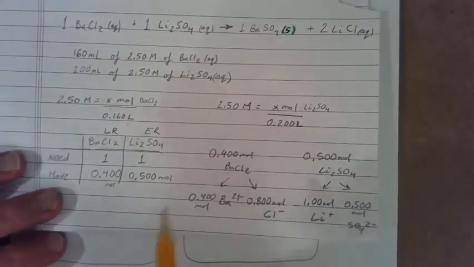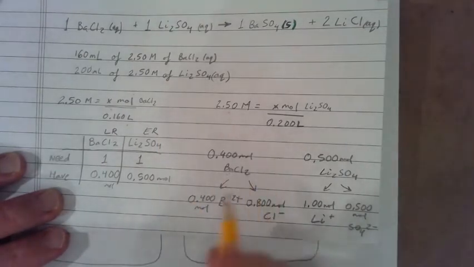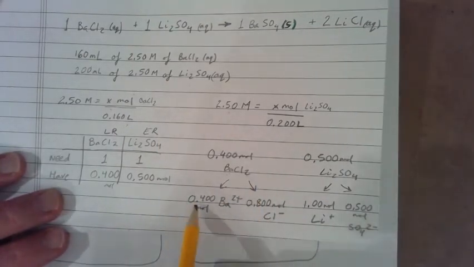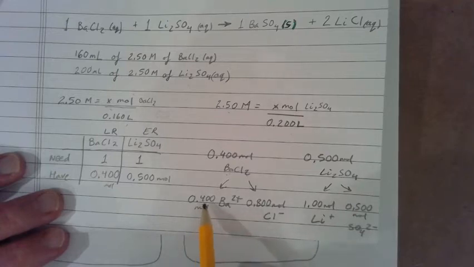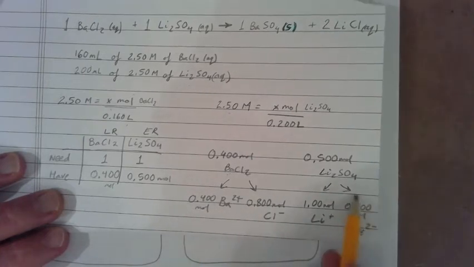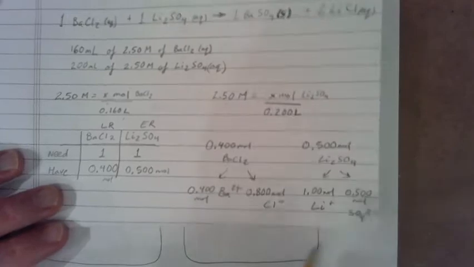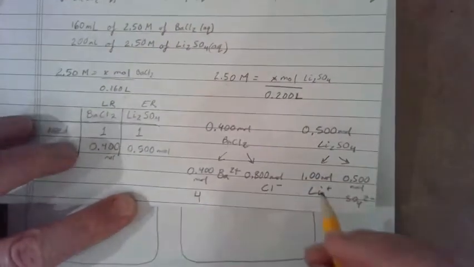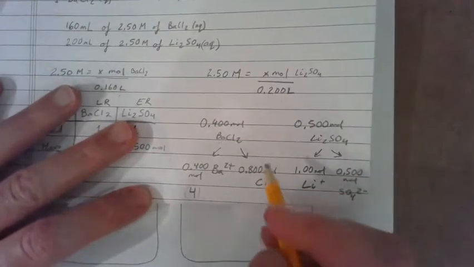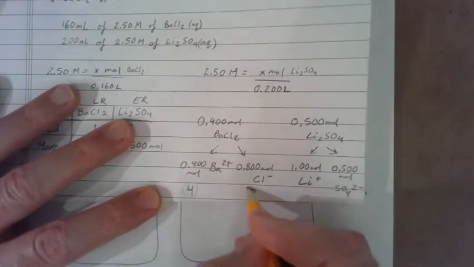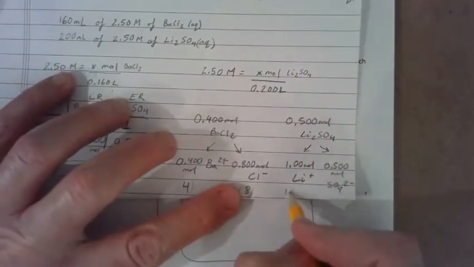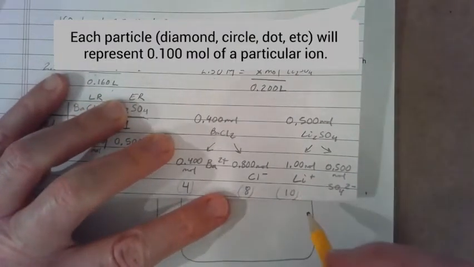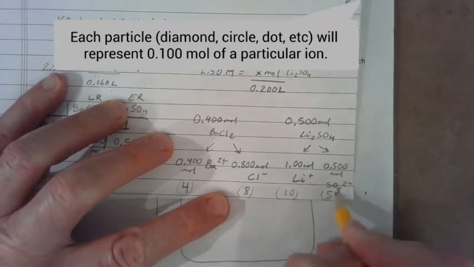So now we're going to go ahead and draw that first particle view diagram for these ions. Now we have to decide how many moles we want each particle to represent. And I'm going to go with each particle representing 0.1 moles, because we're going to have an odd number here and we're going to have some excess here. So basically we're going to have 4 particles here, whatever we choose, circles, diamonds, etc. 8 particles here of chloride ions, 10 particles of lithium, and 5 particles of sulfate.